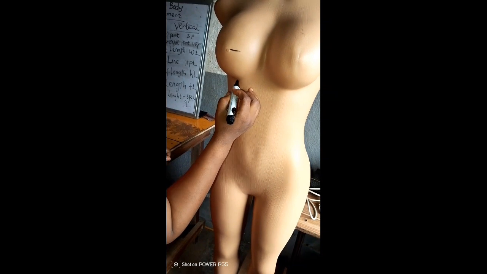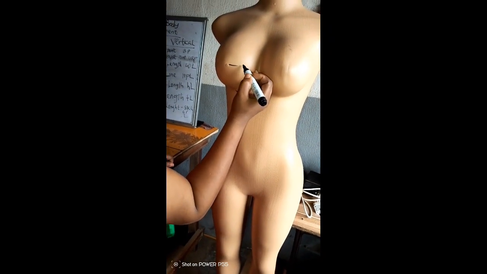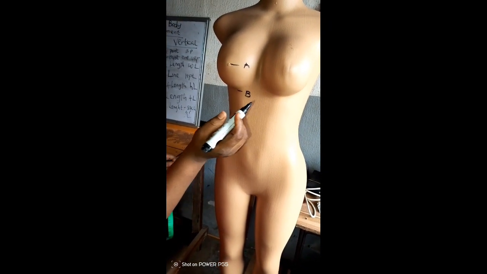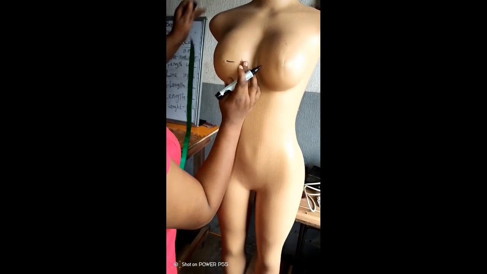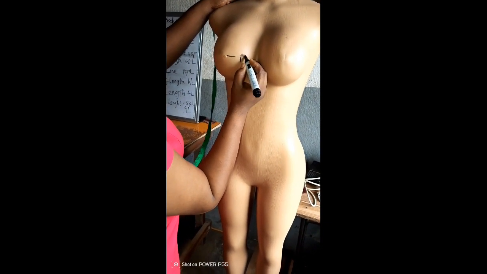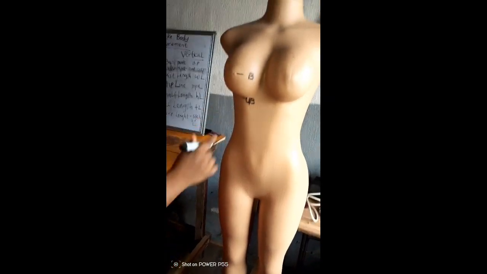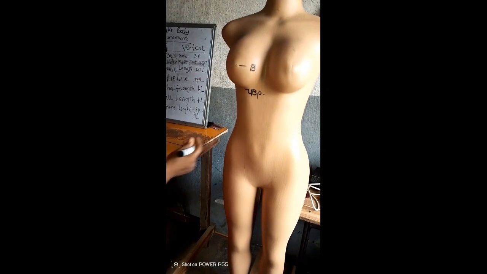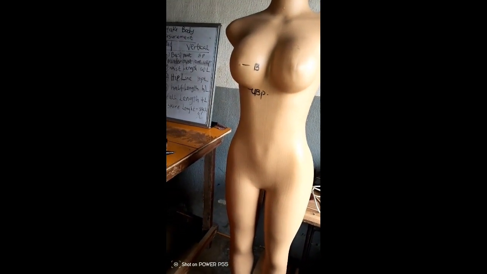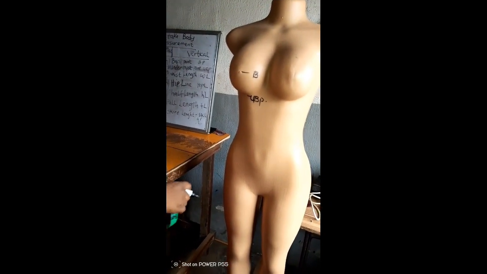This is our bust point B. This is A. Okay, let me use the required body part to do it. Bust, UB, under bust point.